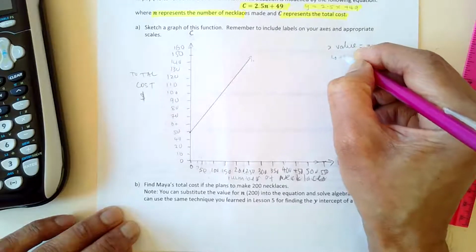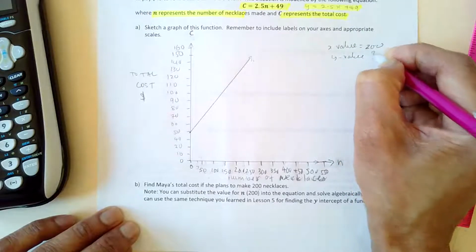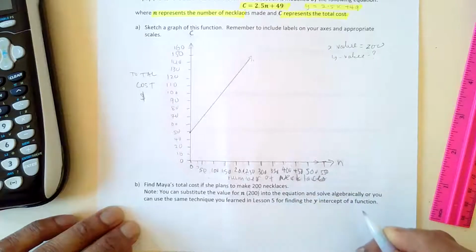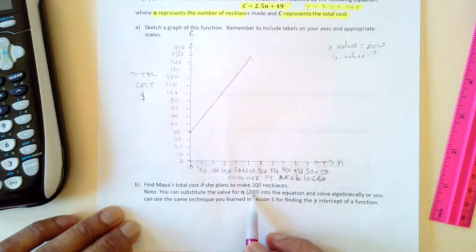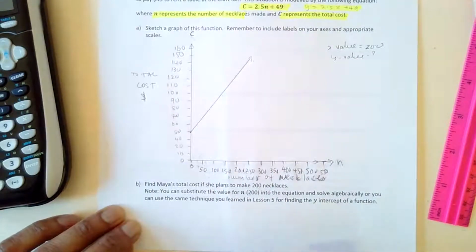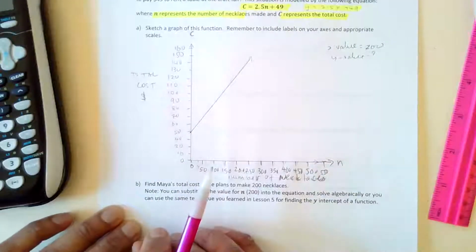What is the y value? That's what we need to find. Now, you could have done it algebraically. You can let n be 200 and solve it. I'll do that also, but I'll do it graphically first.